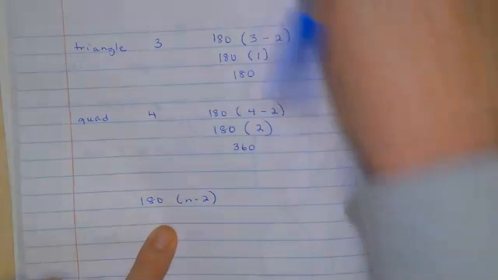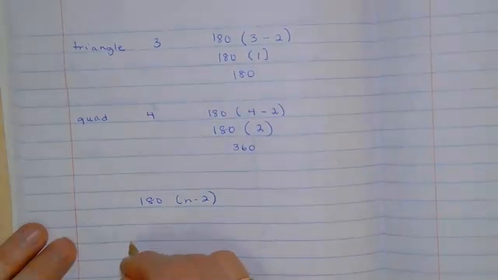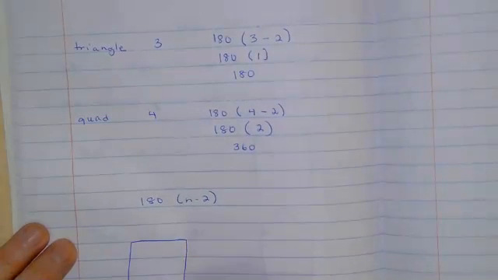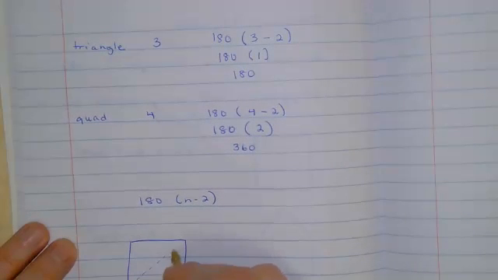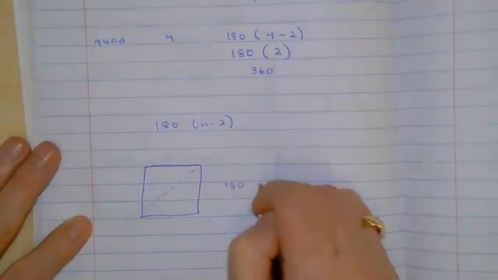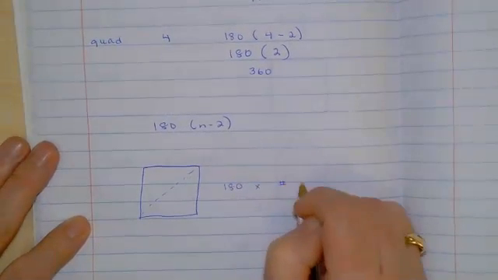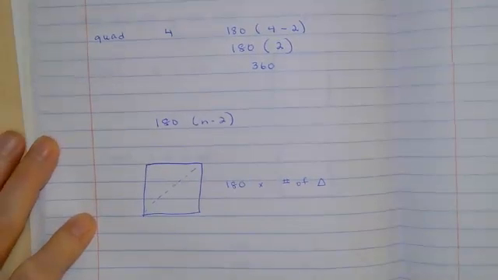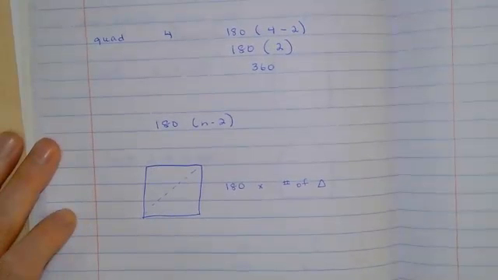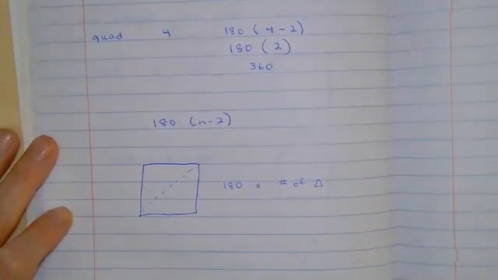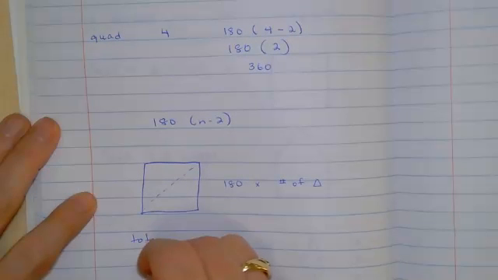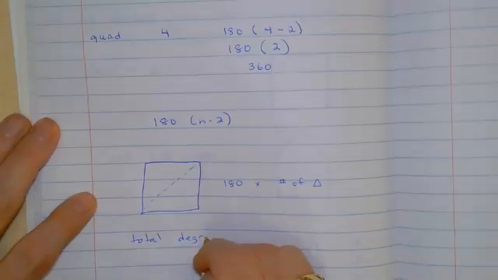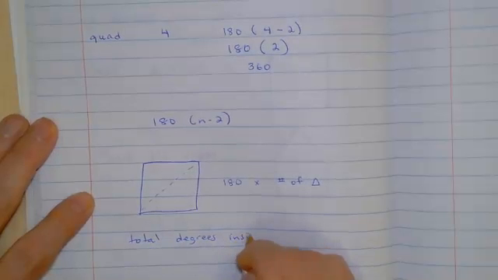The other way is to actually draw it out, figure out how many triangles you have, and multiply by 180. You're going to get the same answer both ways. And that's for the total degrees inside the polygon.